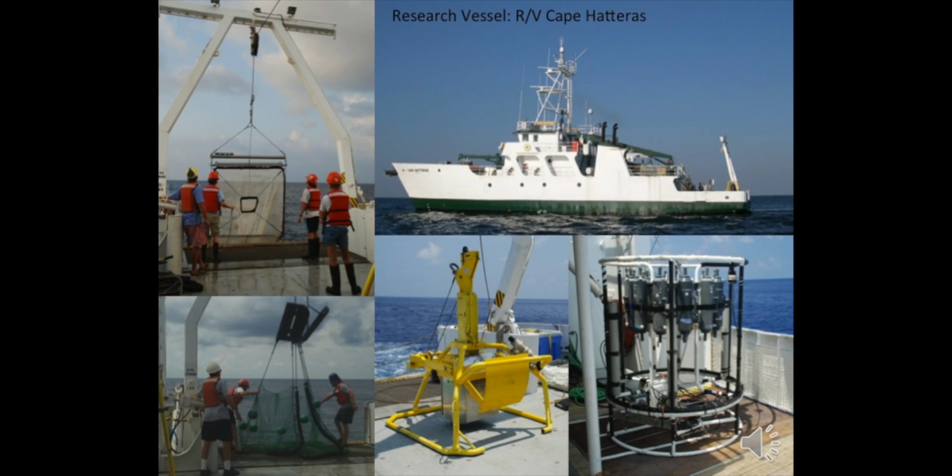In addition to the underwater vehicles, other sampling gear is used to take supplemental information on the environmental conditions and from off-reef sites. These images show a plankton net in the top left, an otter trawl in the bottom left, a boxcore in the center, and a CTD Niskin array in the bottom right. These gears are used for collecting midwater plankton and nekton, collecting benthic fauna, taking sediment samples, and collecting data on the water column characteristics.